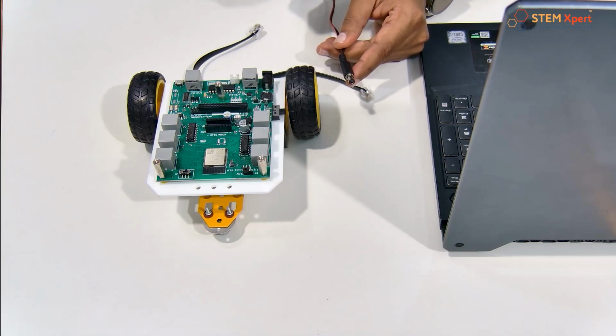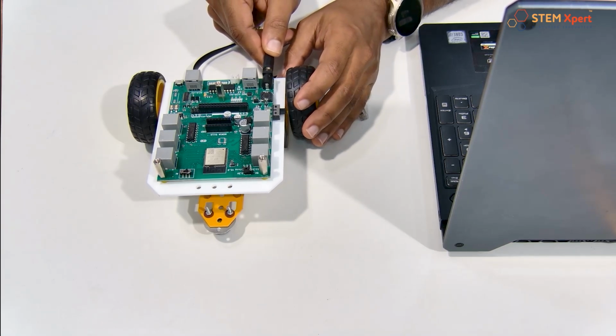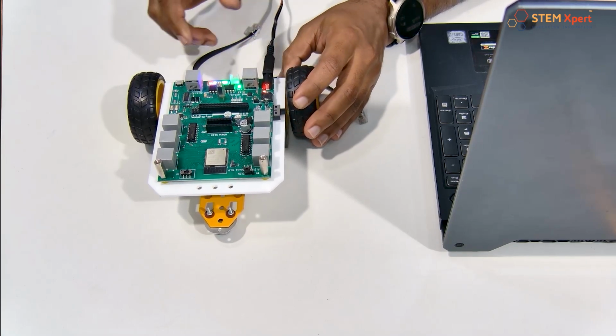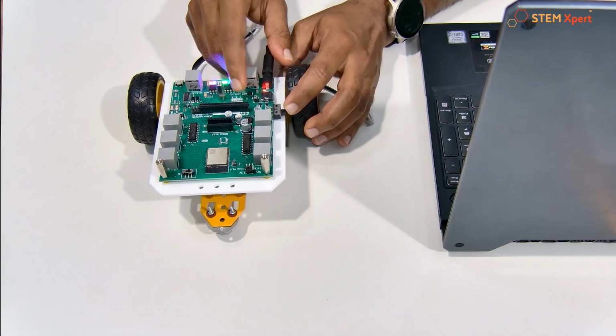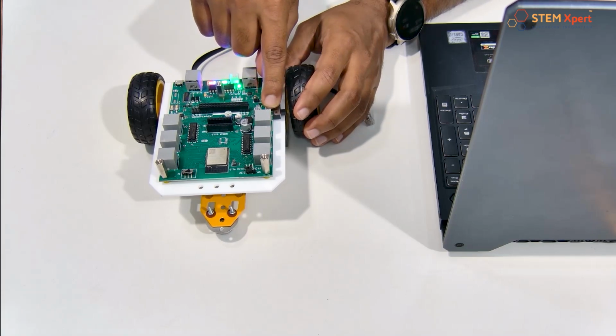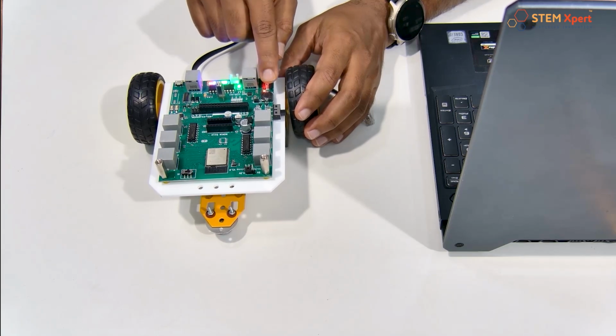We should connect it to a plug point, and the other part should go into this DC jack. You must ensure that it is going in, and here we can place the switch in the off state. Make it off, and this adapter should be connected to this jack.